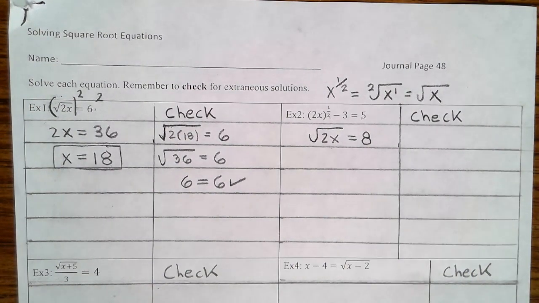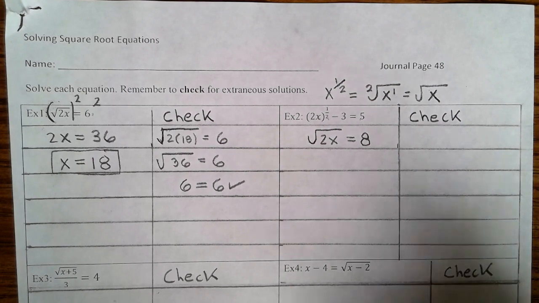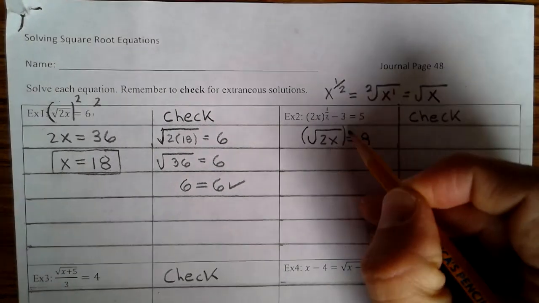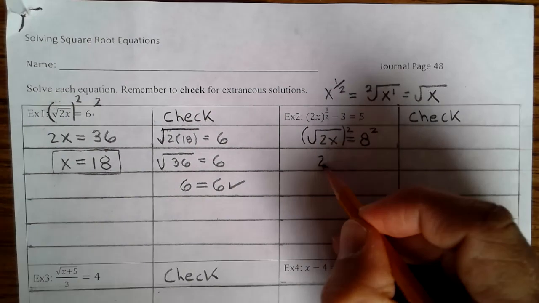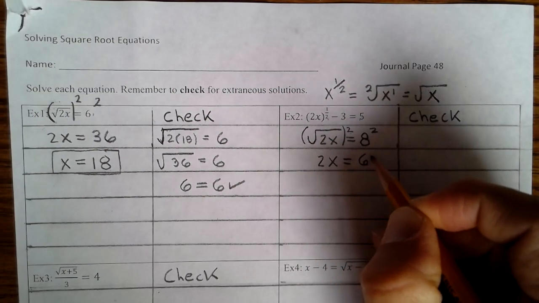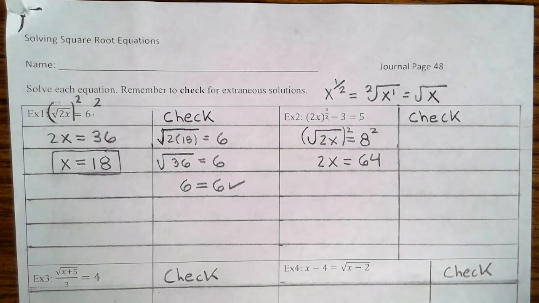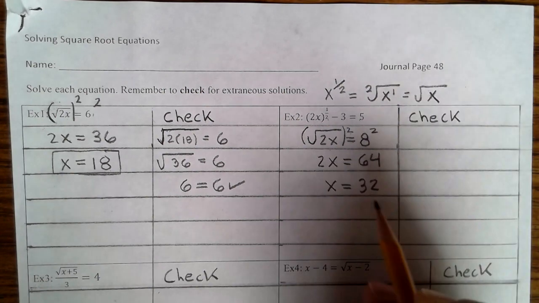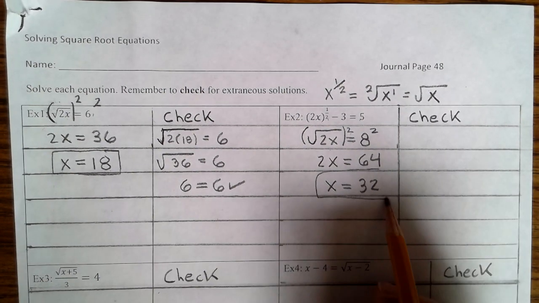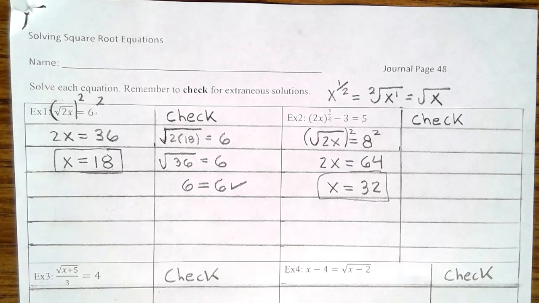All right? Now our next step is we're going to square both sides. The square unsquare roots the square root, so you're left with 2x equals 64. Divide both sides by 2, so x equals 32. Okay, now we're going to check.